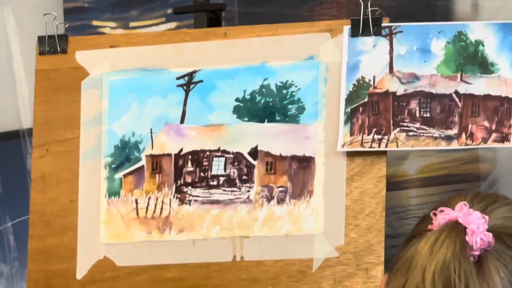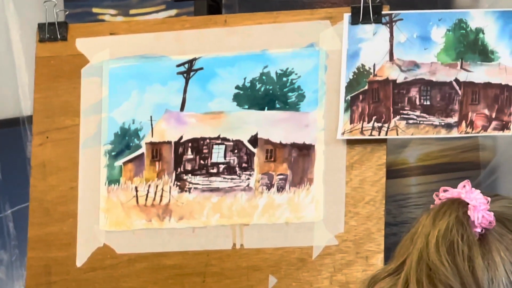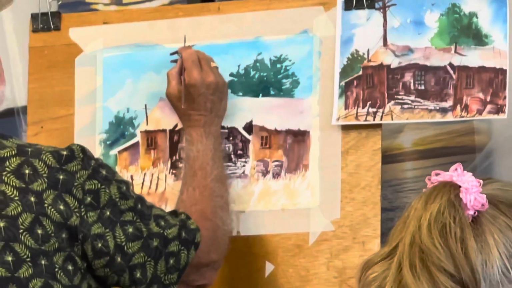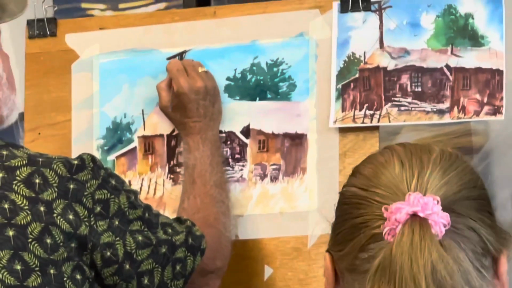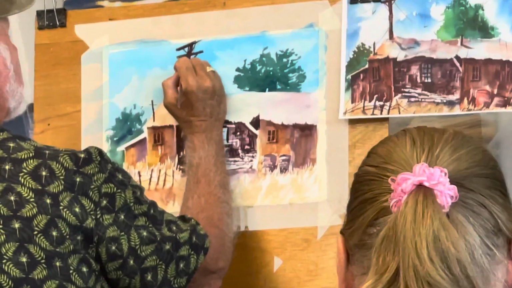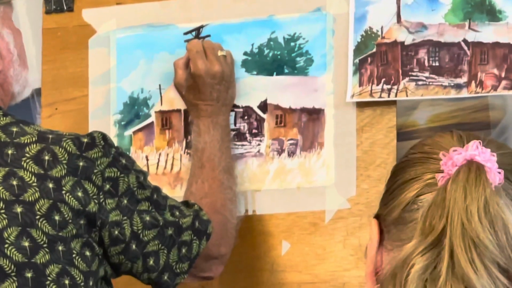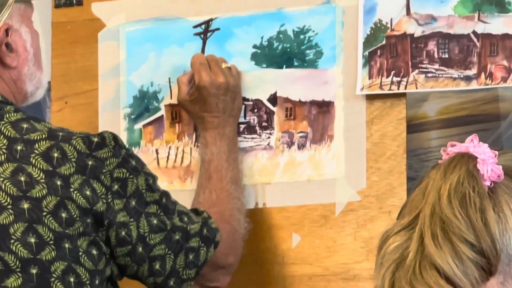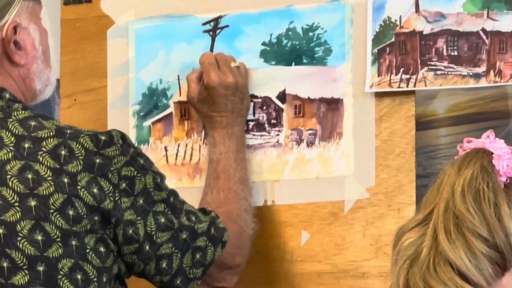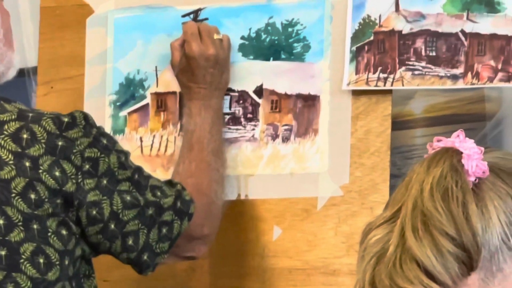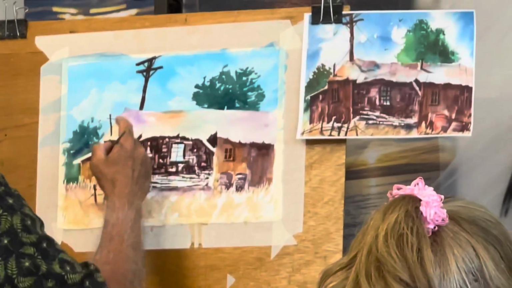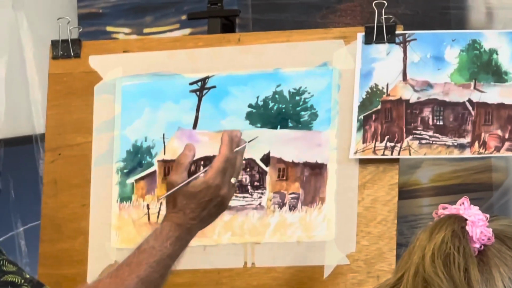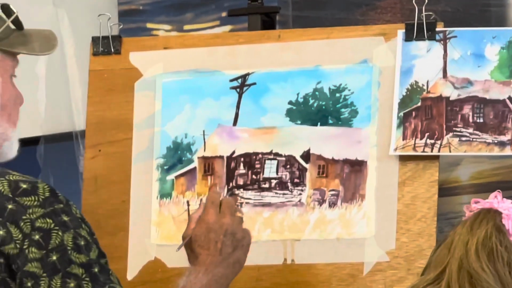Okay, up here at our telephone pole, I promised that I would come back and put in some darks right along the side of the pole. So that creates some dimension, as it's got a shadow on one side, not the other.